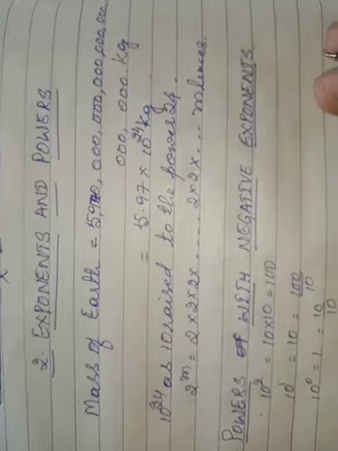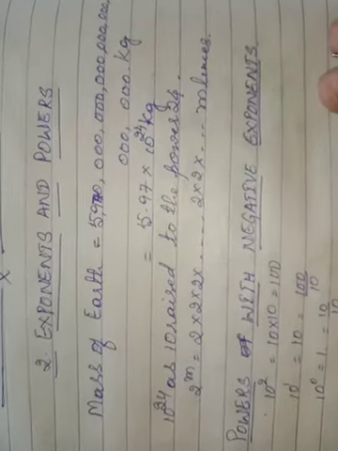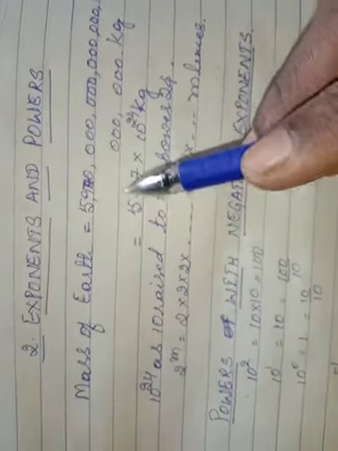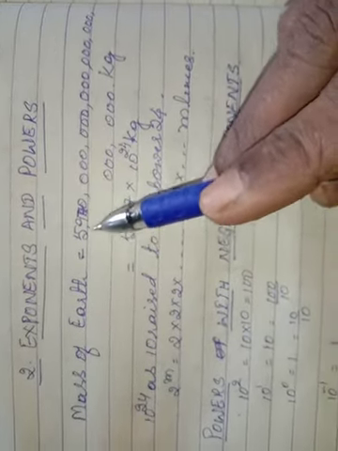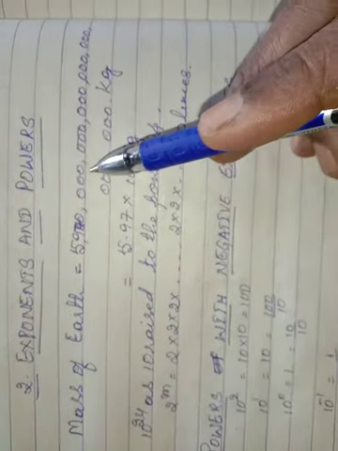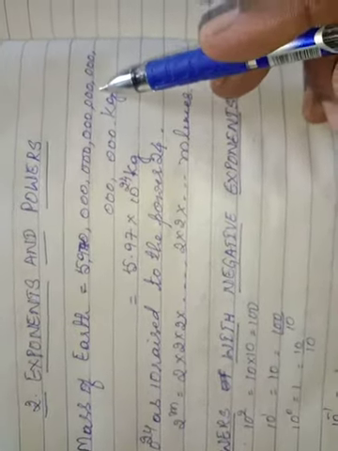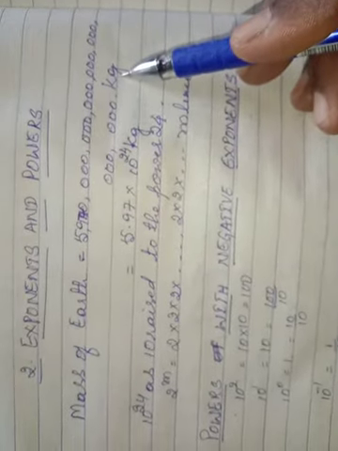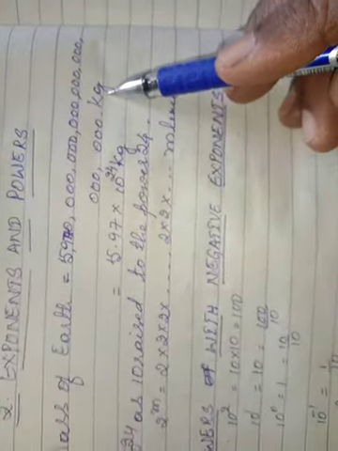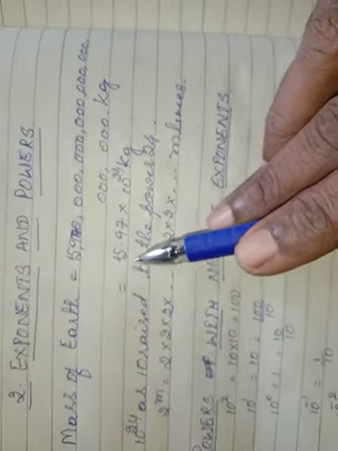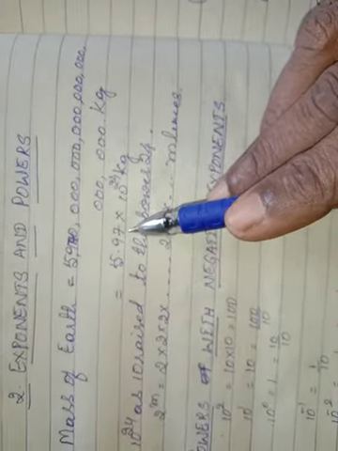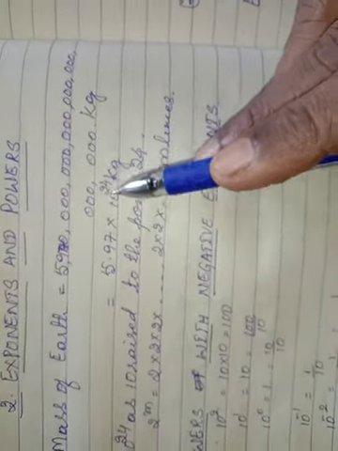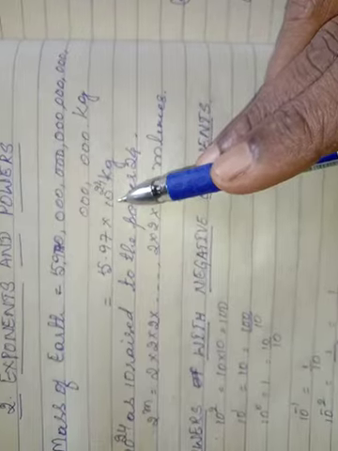Now I want to start with: what is the mass of the earth? Let us see what is the mass of the earth. Mass of the earth is 59700000000000000 kg. Okay, this is the mass of the earth. Here this can be written in exponential form as 5.97 into 10 to the power 24.